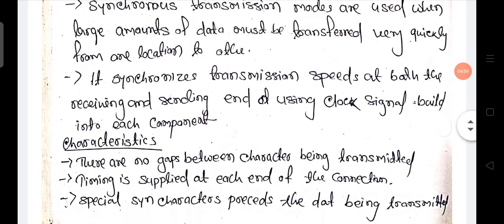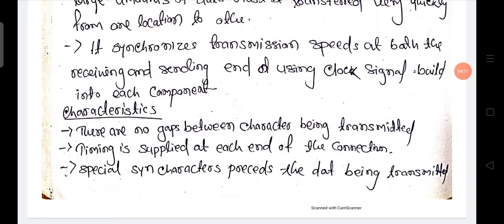What are the characteristics of synchronous transmission? First, there is no gap between the characters being transmitted. Second, timing is supplied at each end of the connection.